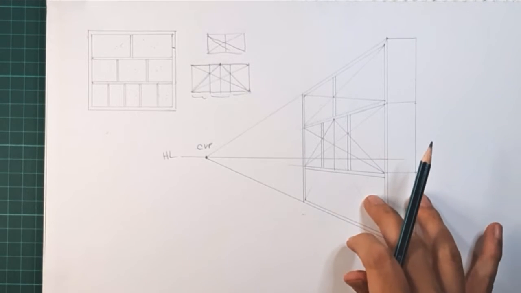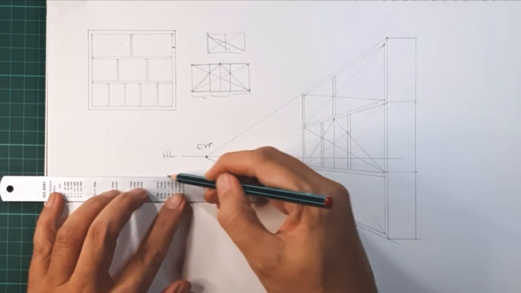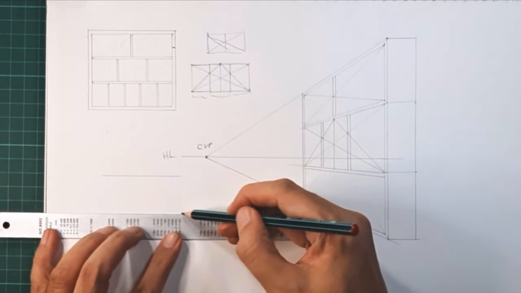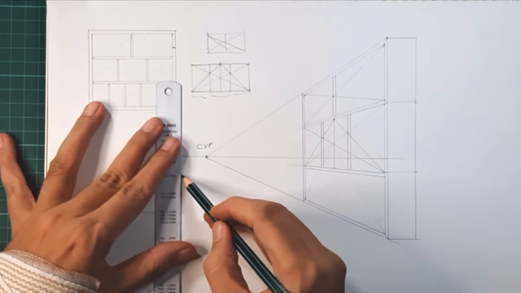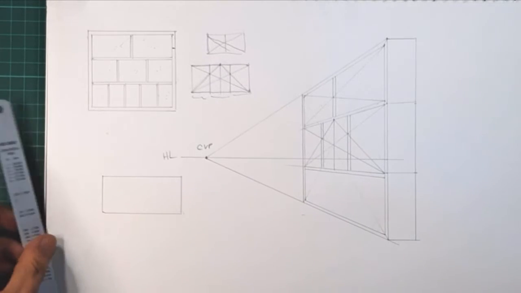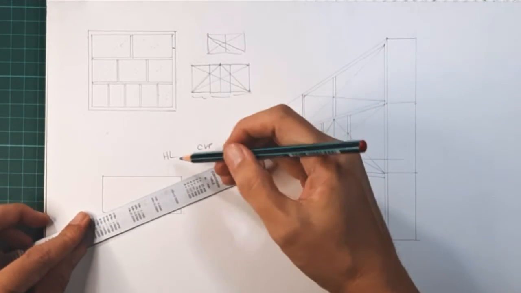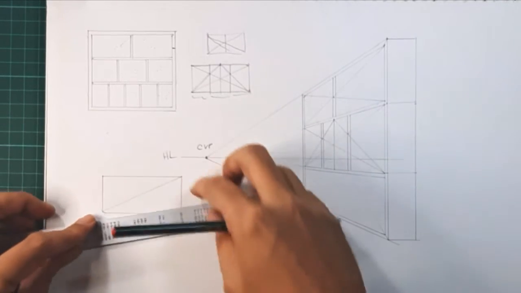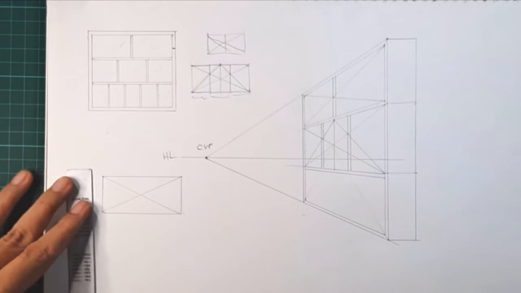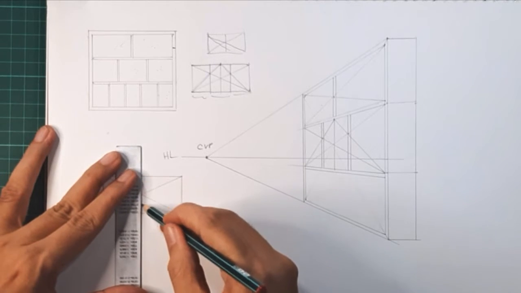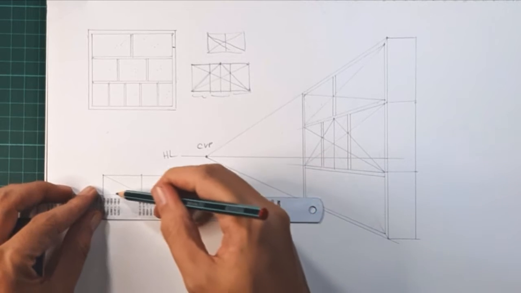Now let's go to the bottom and let's again start with what that looks like in front view. So to divide this into 5 equal sections, let's first X that out. Then find that vertical through the center and that horizontal through the center.